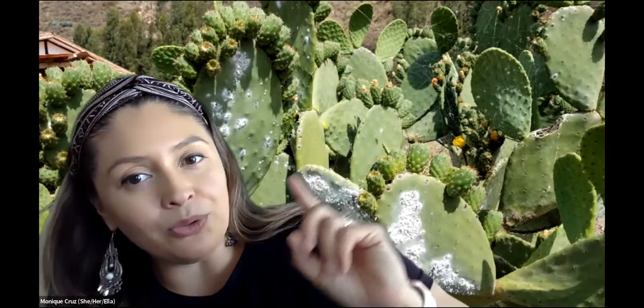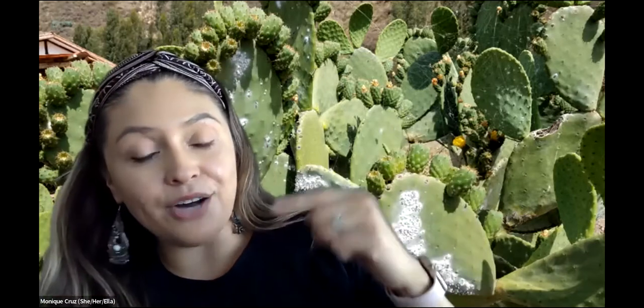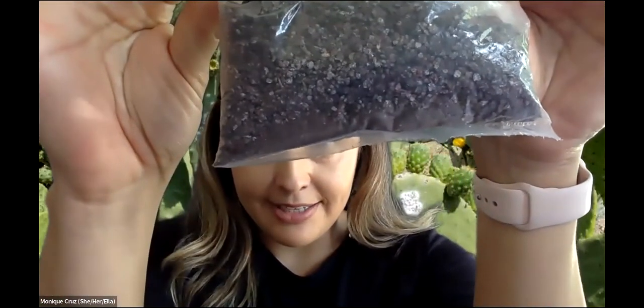I know you're probably wondering, why does she have cactus in her background this week? Well, I love cactus. I have a ton of it at my home. But if you're walking around campus or your neighborhood and you see any cactus with this white moldy substance, that's actually the cochineal insect that feeds off of the juices from the cactus. With permission from the owner, you can go ahead and harvest them, dry them up, and they'll come out looking like this, and use them for natural dyes.